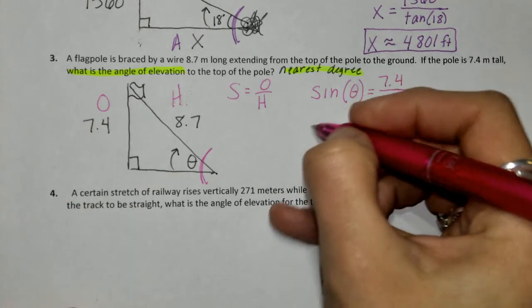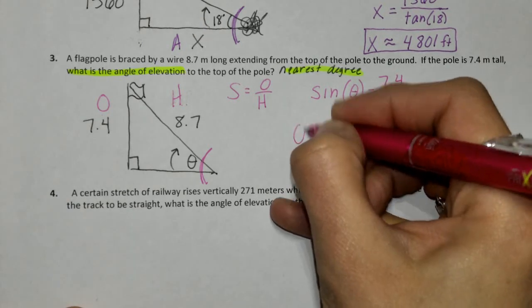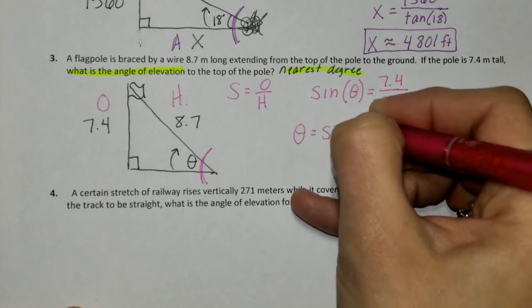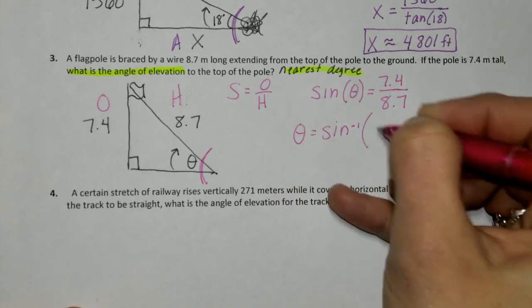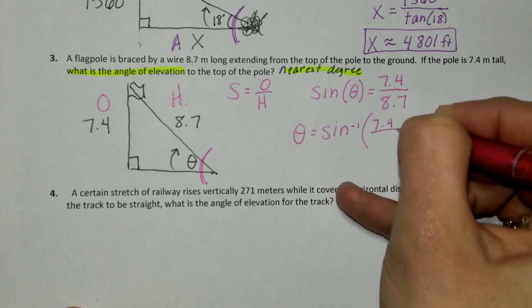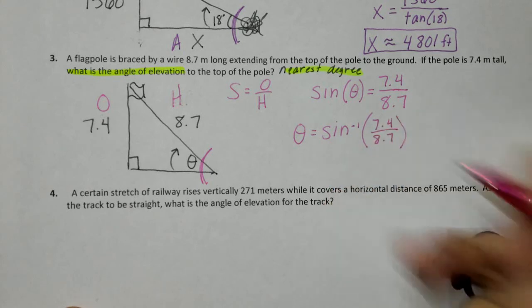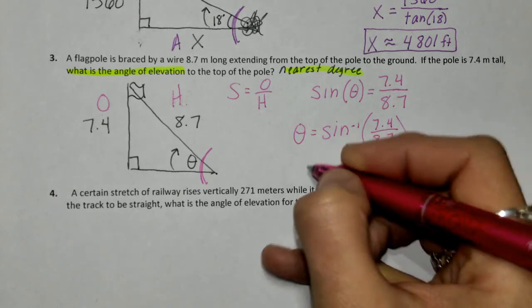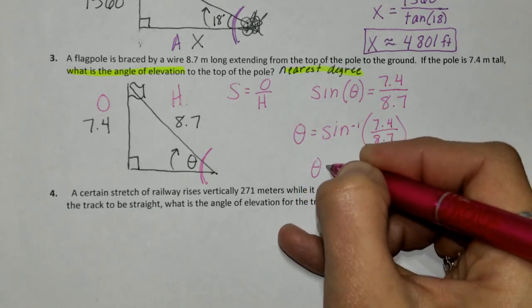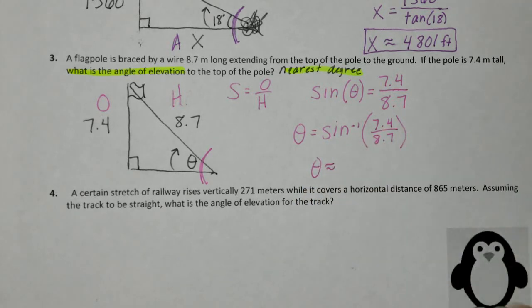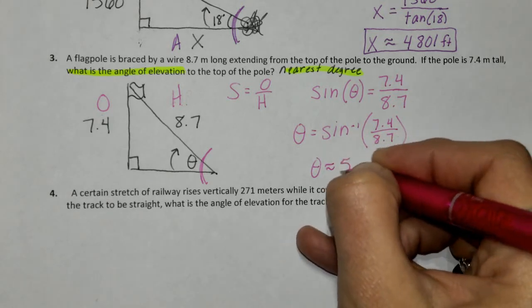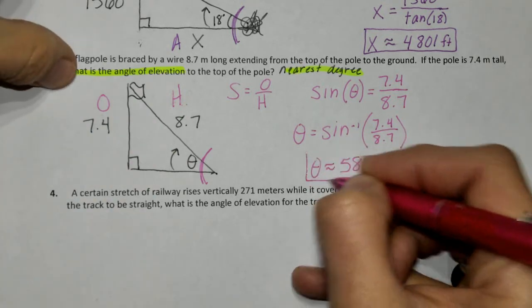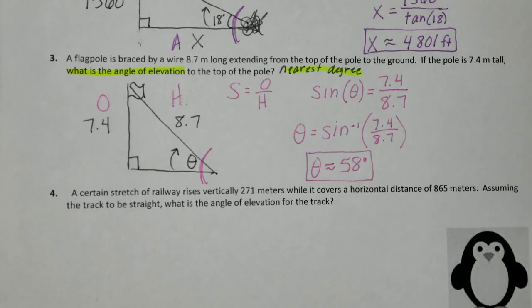So this is where we change this around and we do the inverse. So we end up with theta equals the inverse sine of that fraction, 7.4 over 8.7. Please plug this into the calculator. Pause. Plug it into the calculator on your own. This, again, is in my opinion the easiest one, finding the angle. Thank you for pausing it. And we're going to come up with approximately 58 degrees. Good job doing it on your own.